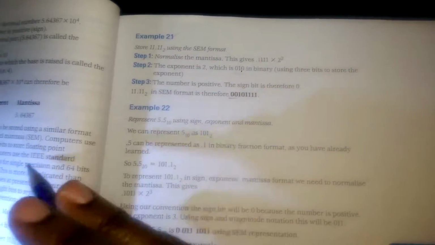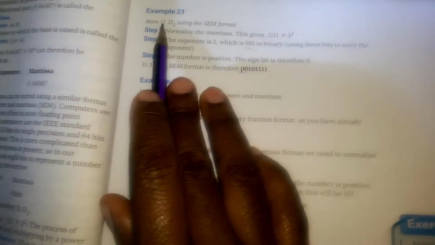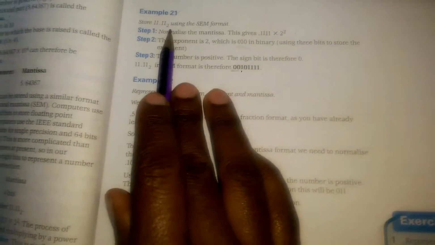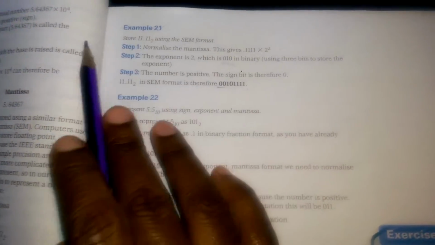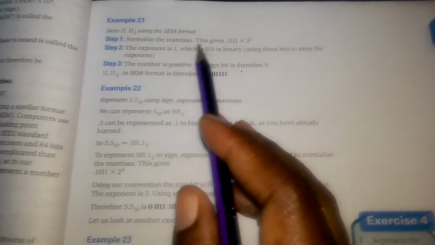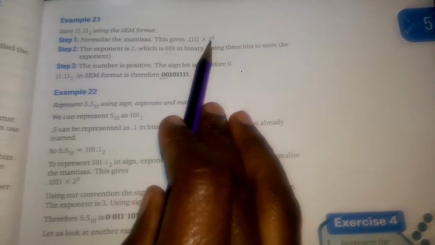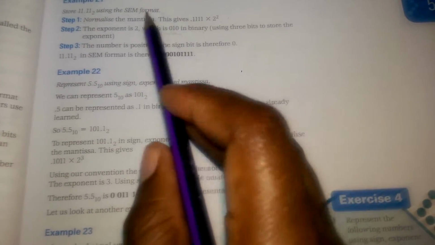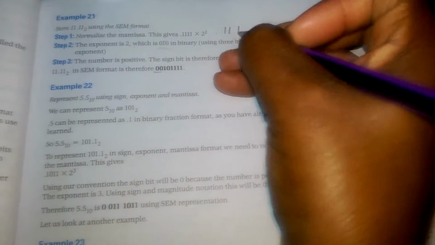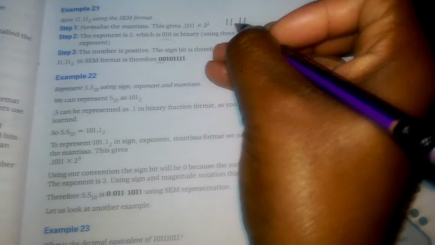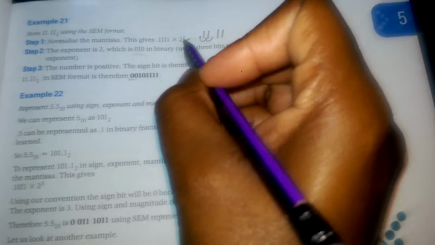Using the same example that we've been working with, we want to store 11.11 base 2 using the sign, exponent, and mantissa format. Step 1 would be to normalize the mantissa. This gives 0.1111 times 2 to the 2, because we move the decimal point 2 places. So remember, it is 11.11, and we are moving the decimal point 2 places. So that's 1, 2. That is how we get the 2 here.